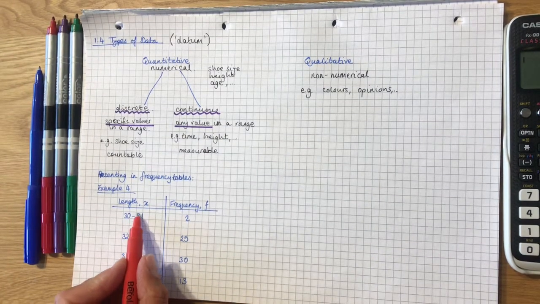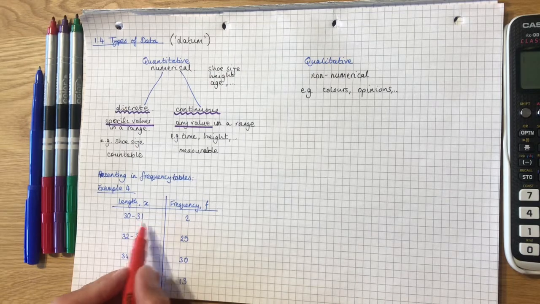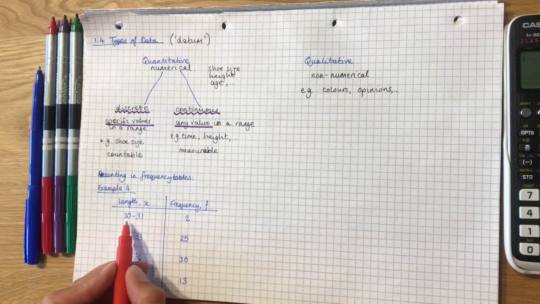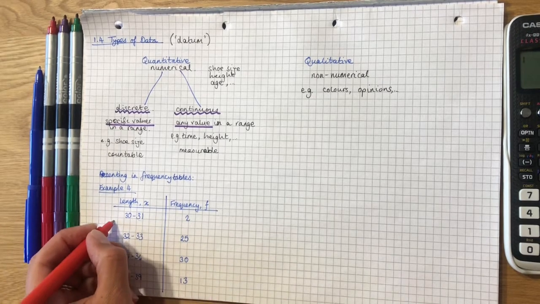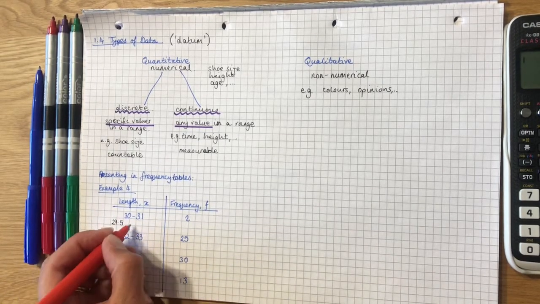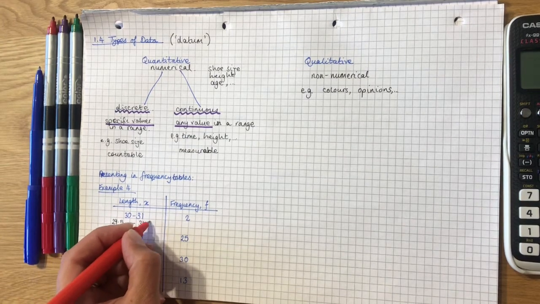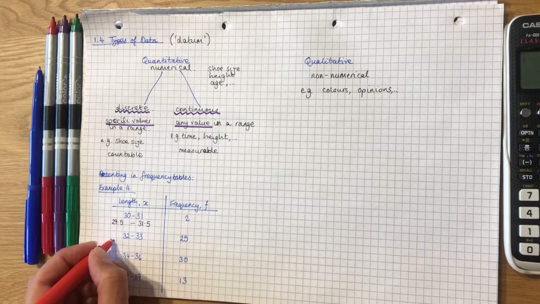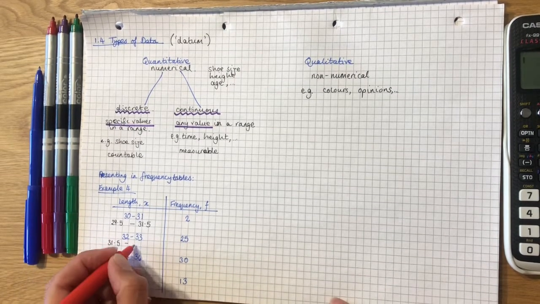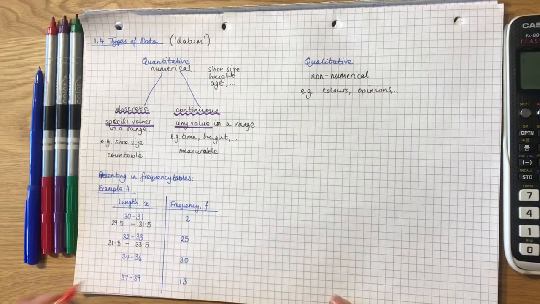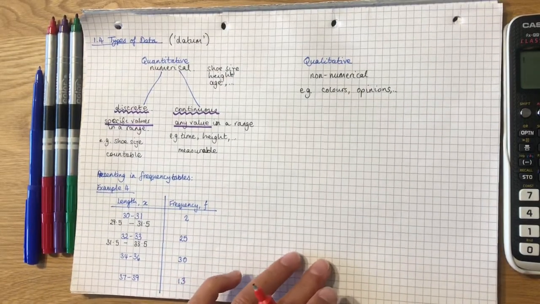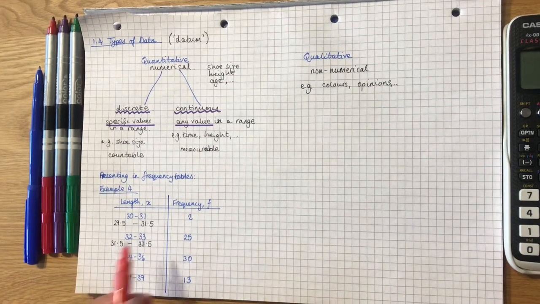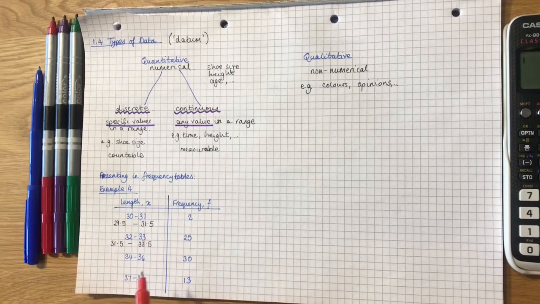So let's come back to what I mentioned about gaps between the end of this class and the start of that one. Actually, this class doesn't really go from 30 to 31. This class goes from 29.5 up to 31.5. And then this one goes from 31.5 up to 33.5. And by filling in these gaps, it gets around that issue of the fact that this is continuous data, so it could take values in between, say, 31 and 32.